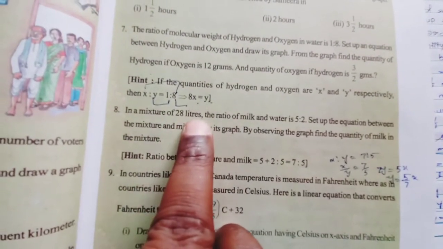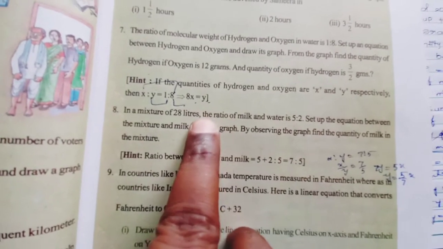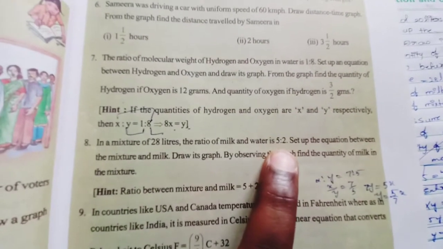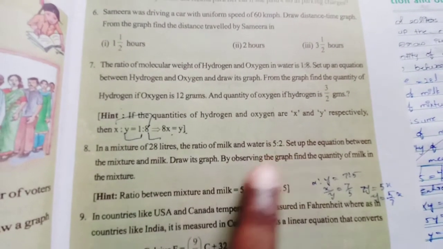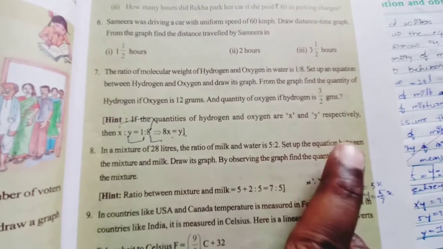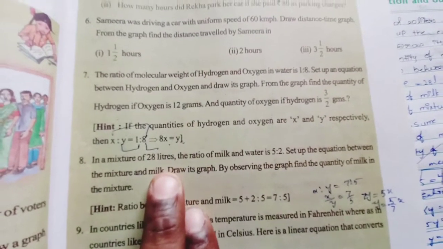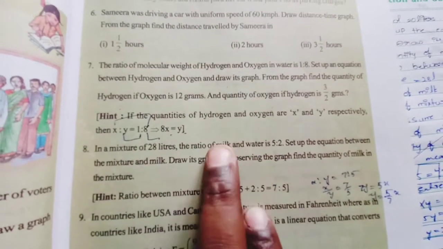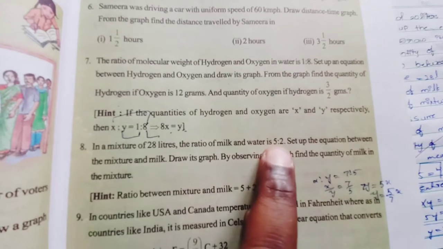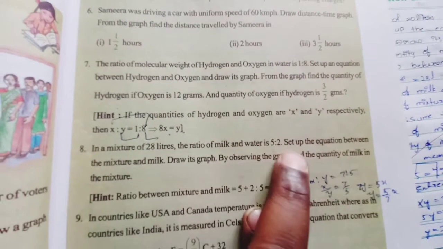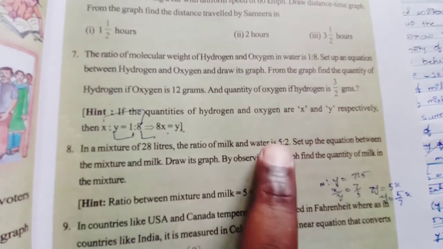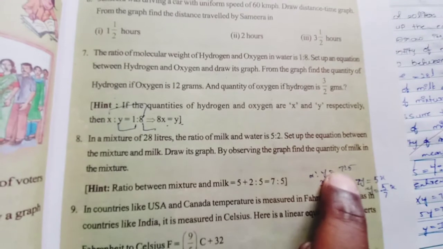In a mixture of 28 liters, the ratio of milk and water is 5:2. So milk will be 5 and water will be 2 in this. Set up an equation between the mixture and milk. Milk and water is 5:2. When you add both, you get 5 plus 2, 7. 7 will be the mixture. And what is the milk in this? 5. So 7:5 you will get. x is to y equal to 7:5.